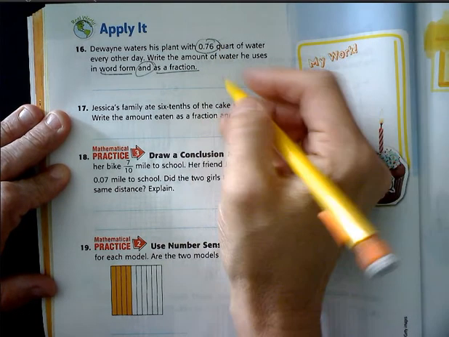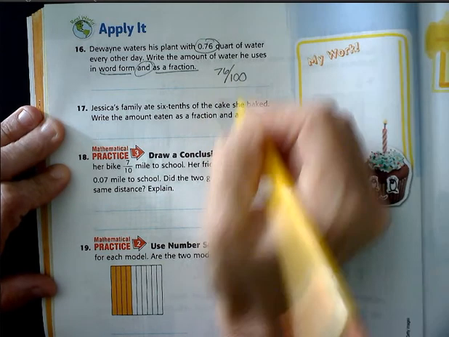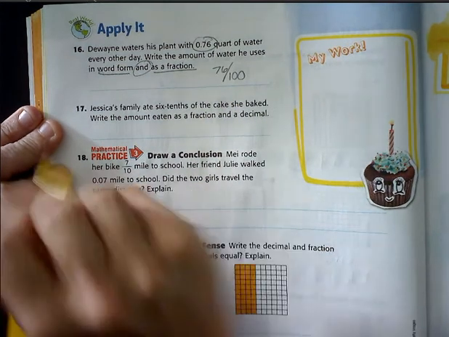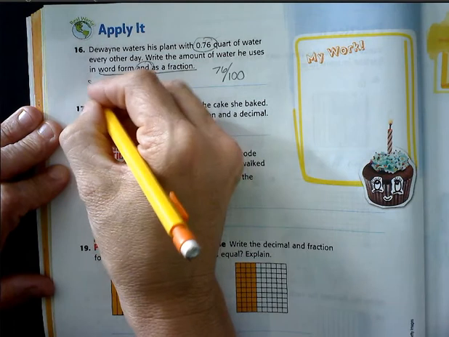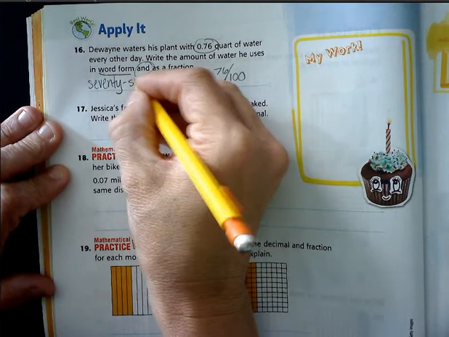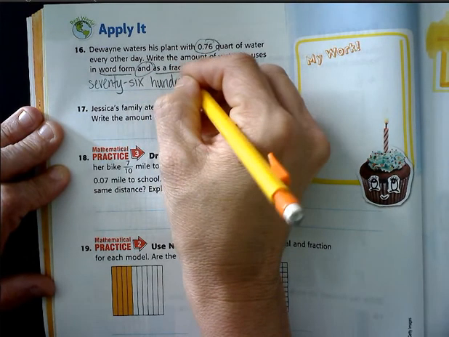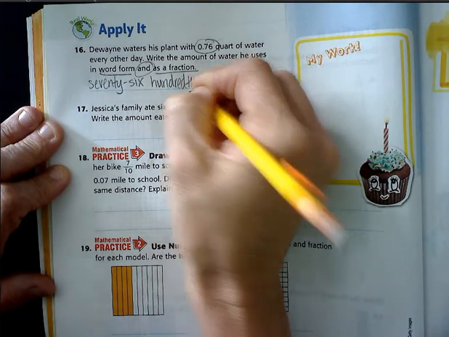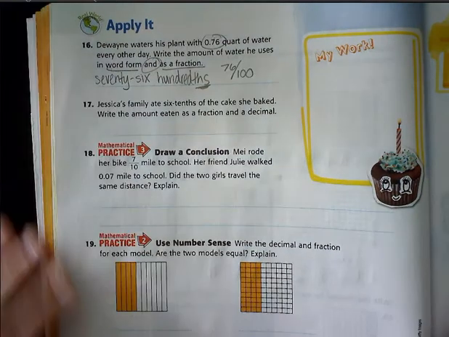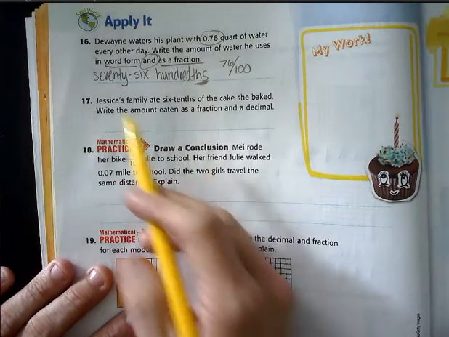So it's 76 out of 100. That's our fraction, and our word form is 76 hundredths. And remember how important that "ths" is at the end. 76 hundredths.